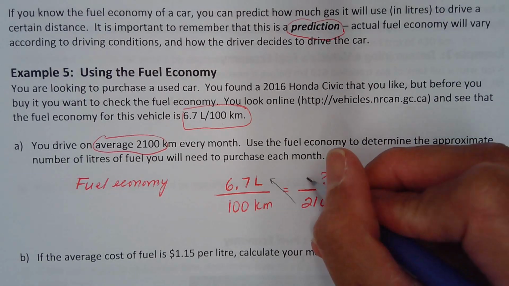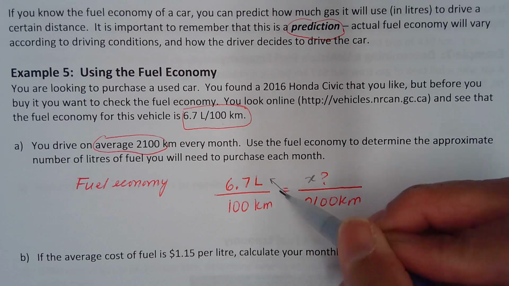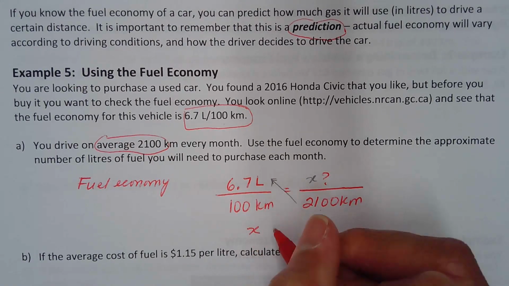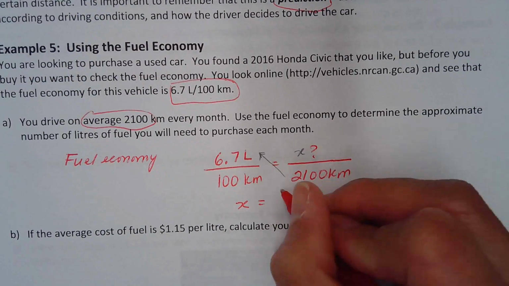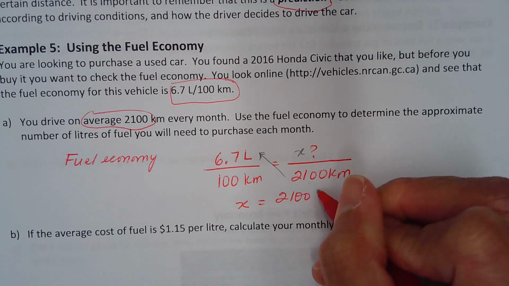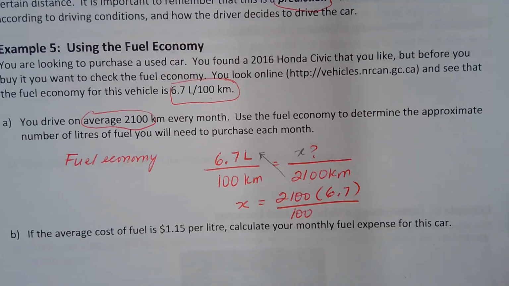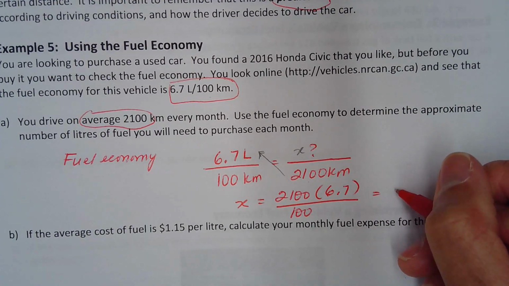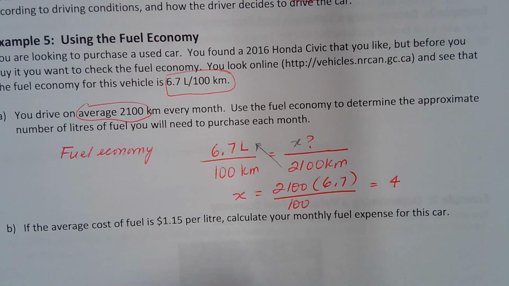So cross multiplication, you take this and multiply it with that. So X is the amount of fuel that you need. So it's 2,100 times 6.7 divided by 100. So go ahead and do that. You said 400 and, yeah, 410.